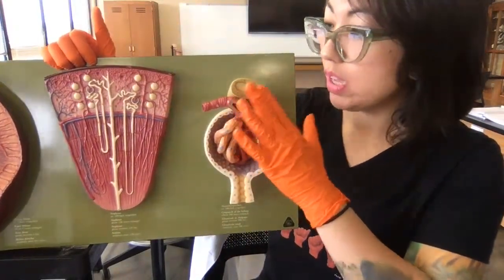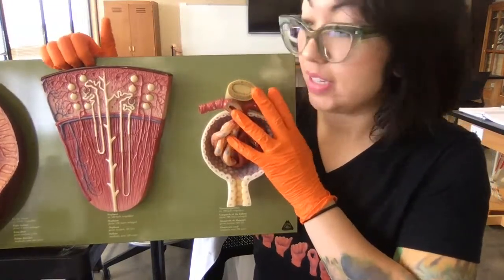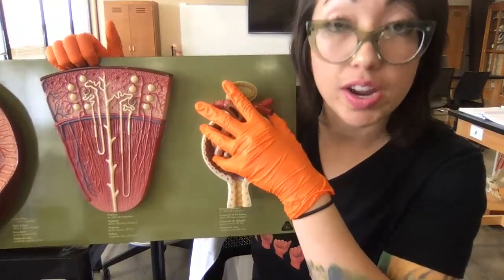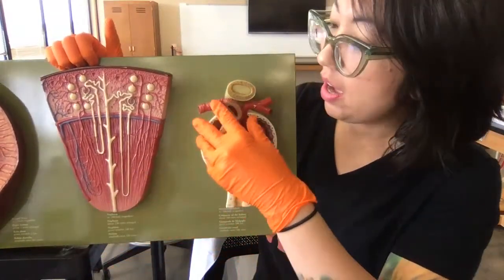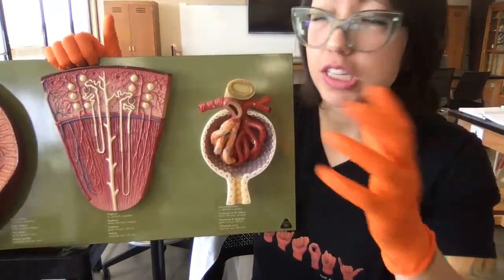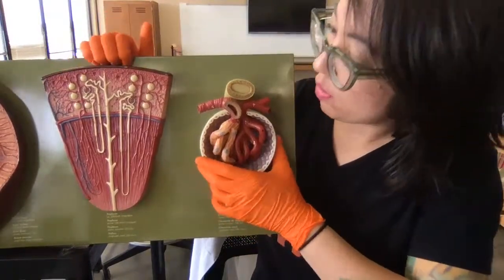This is the really cool thing about this juxtaglomerular apparatus. I made a YouTube video that talks just about this area, and I recommend you watch it because it just blows my mind. Doesn't matter how long I've been teaching this, I'm just like, how does this happen? It's just so cool.